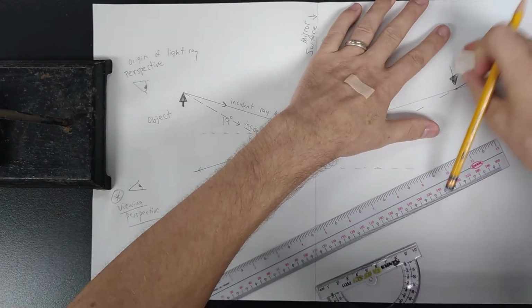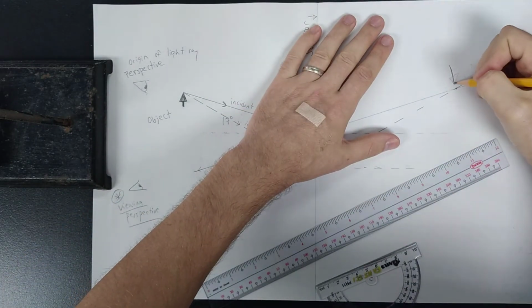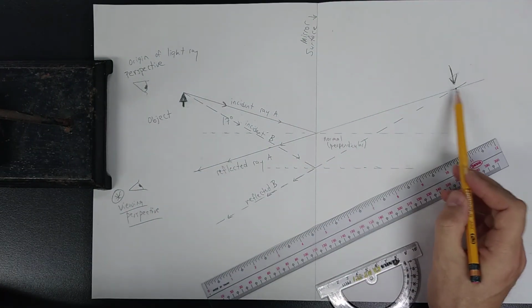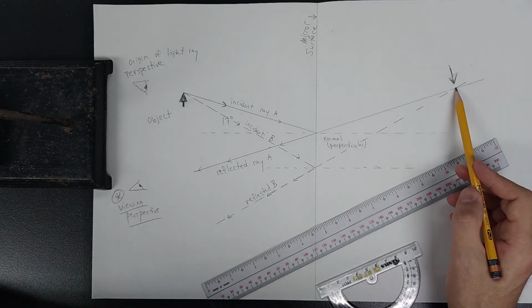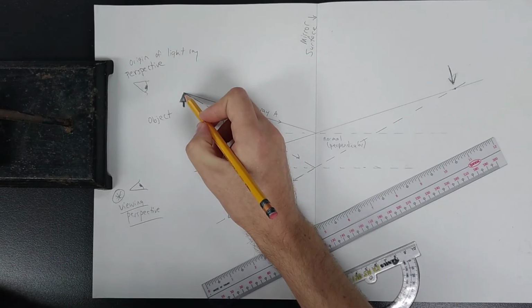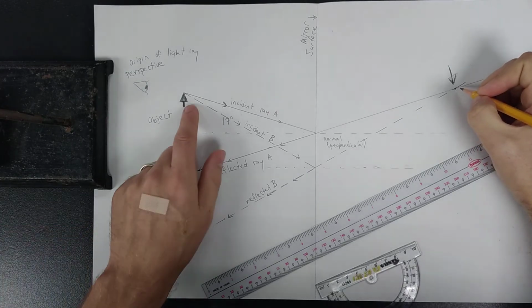That's where the two lines meet up with each other, if we extend them backwards. And that should be the location of the tip of the image of this object.